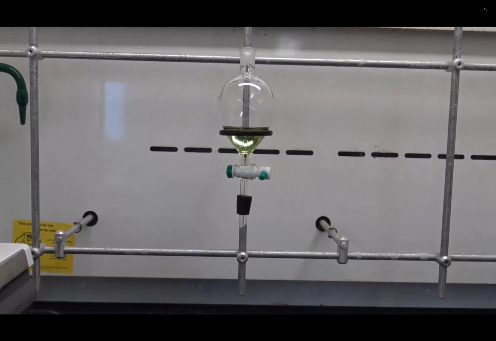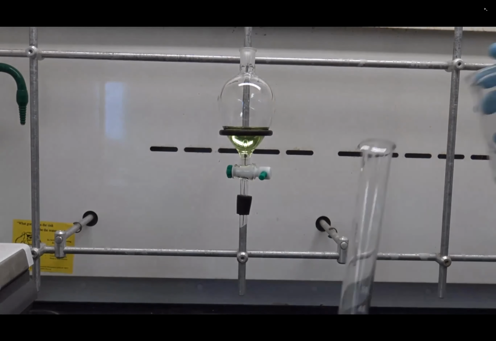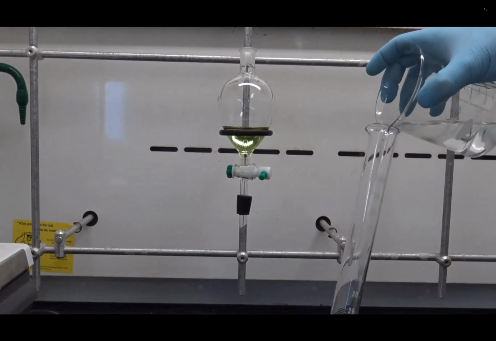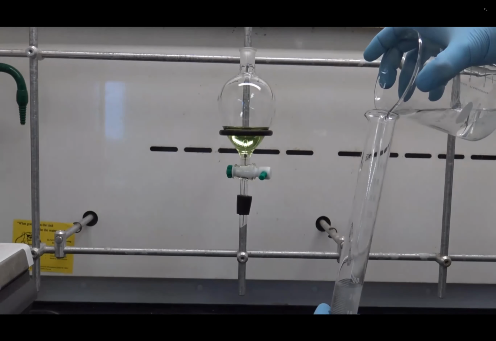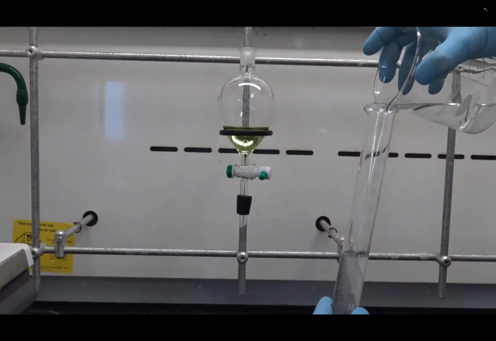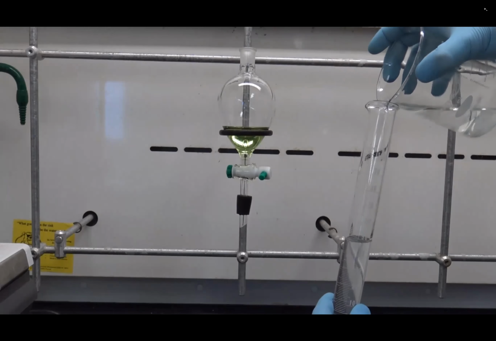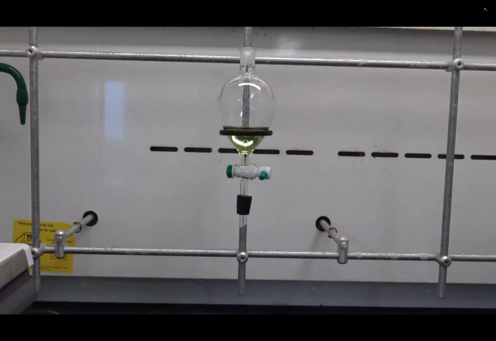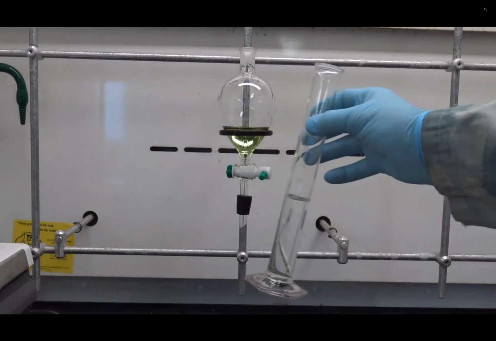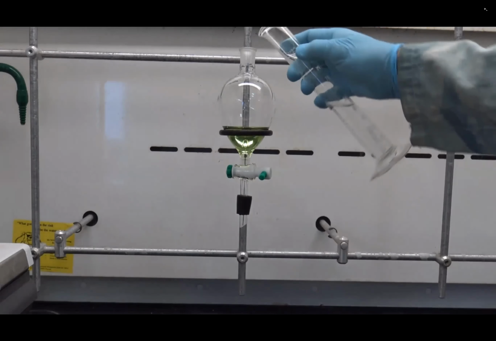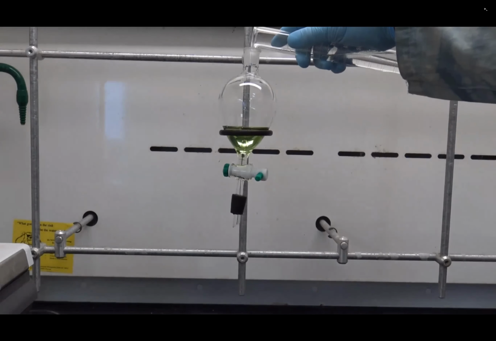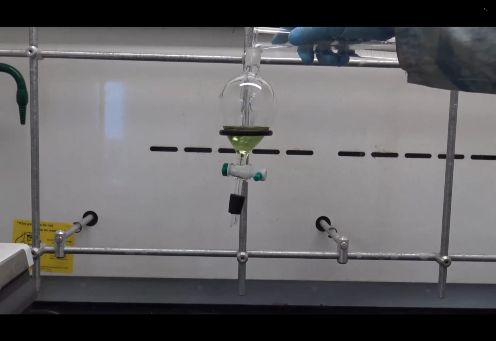The next step in the process is to give my impurities somewhere else to go. So I'm going to give it 50 milliliters of water, a solvent in which the blue food dye is far more soluble than butanol, but the 2-naphthol is not. I'll gently pour that in, which isn't really a requirement of the procedure, but I'm hoping to show you the process as it happens, so I'm going to be very delicate with this as I go.